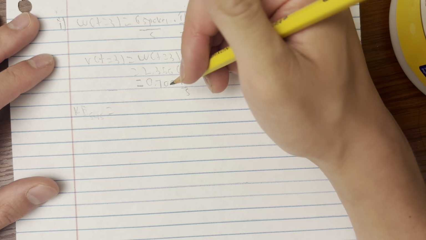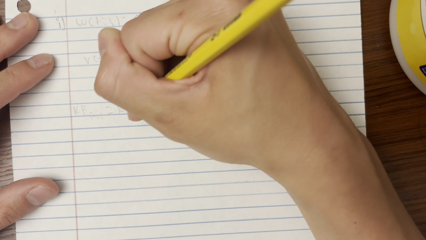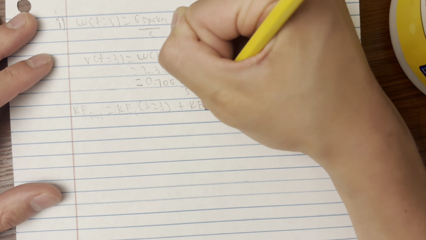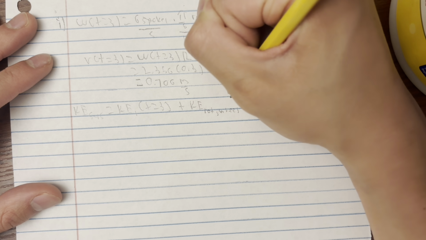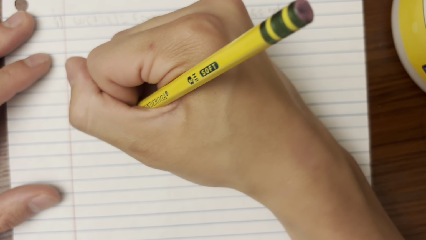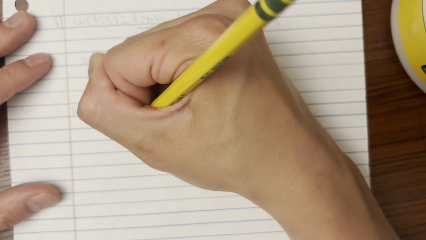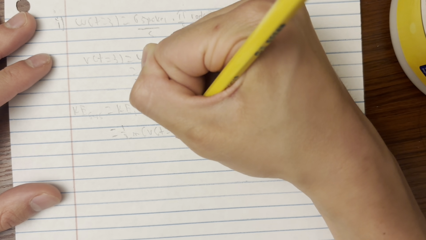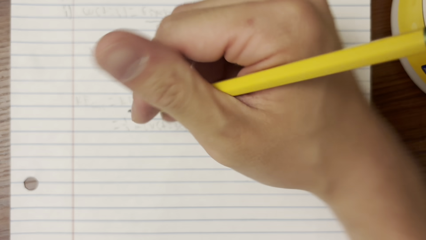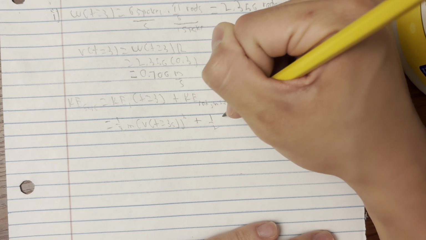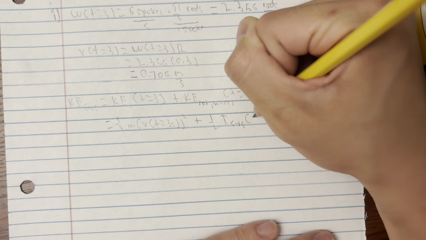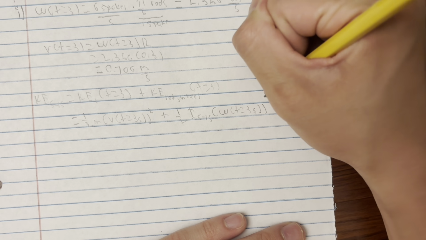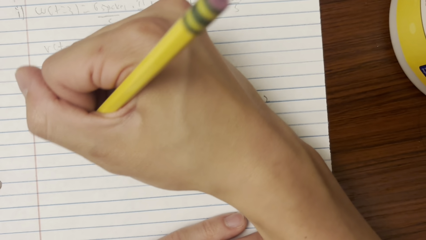For the KE of the system, it will be much simpler now because we have all our values. So we have KE linear at t equals 3 at the block, plus the KE rotational of the wheel at t equals 3. So I can expand this as 1/2 times the mass of the hanging mass times v at t equals 3 seconds squared of the block, plus 1/2 times I system times omega at t equals 3 seconds squared of the wheel.